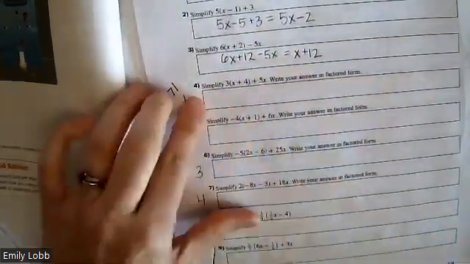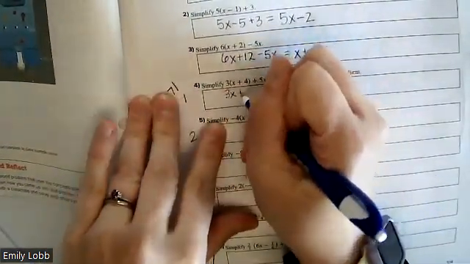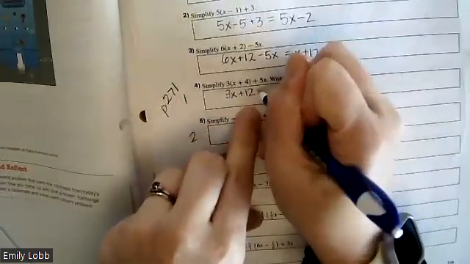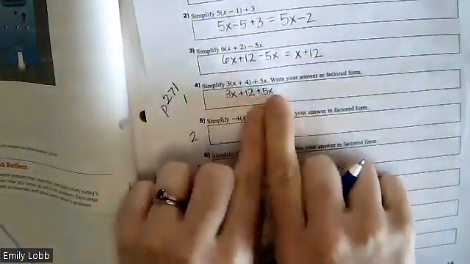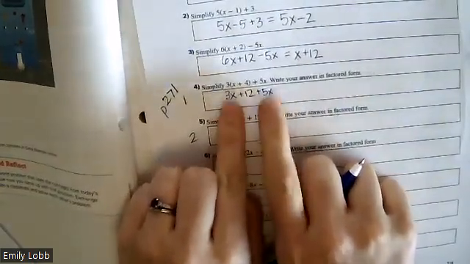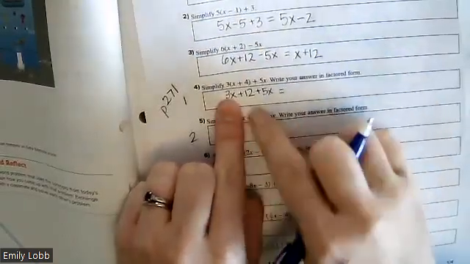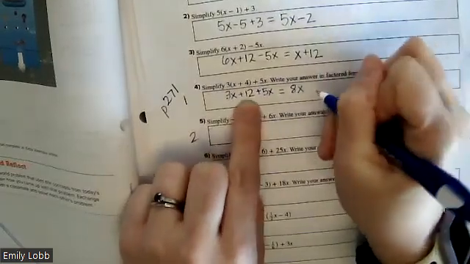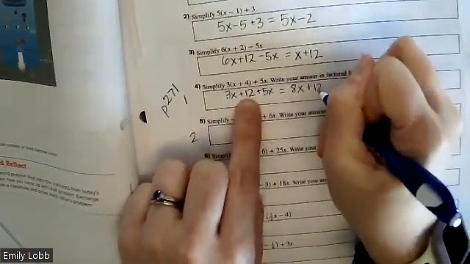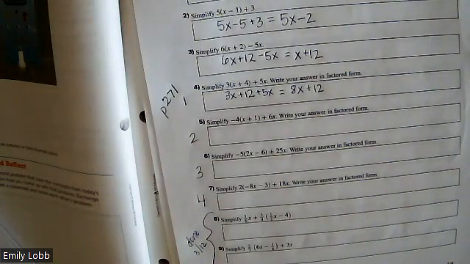So 3 times x is 3x. 3 times 4 is 12. I'm bringing down that plus 5x. This is not simplified yet. I have to combine my x terms. So I have 3x plus 5x, which is 8x. And then I have a 12. If I'm writing this in factored form, what can I take out of an 8 and a 12?